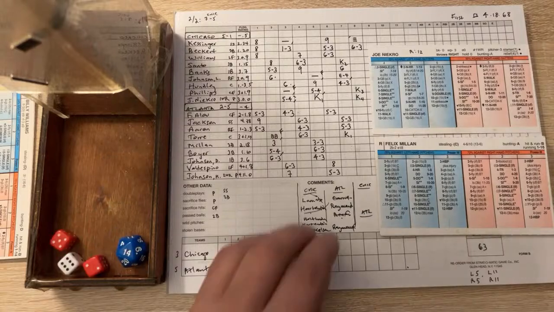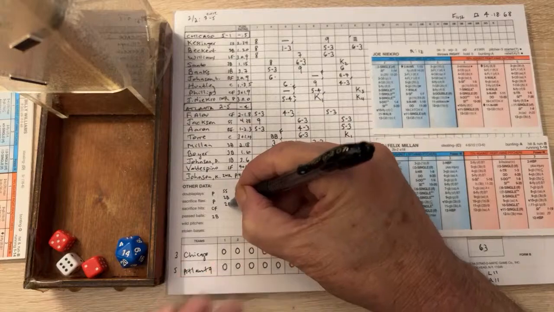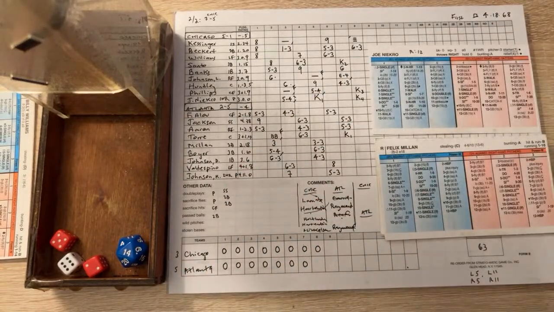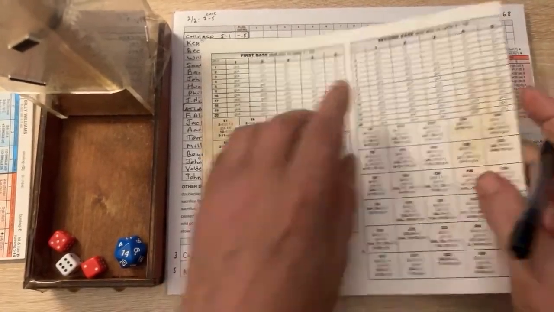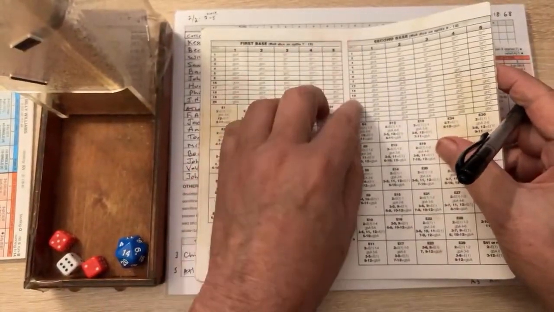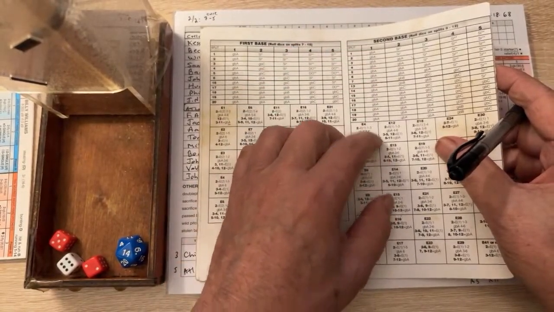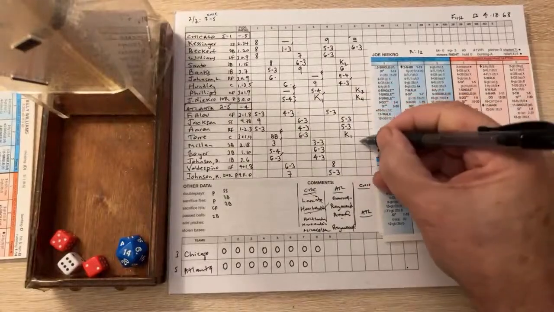Pitch to Millan, 6-7, right-handed, grounds it to second X. Beckert to 1-20. 14-1, he throws him out. Again, it falls within the split range. 8-12, you would have had to go with E rating. So that's 1 away.